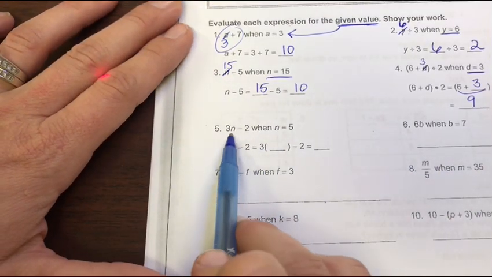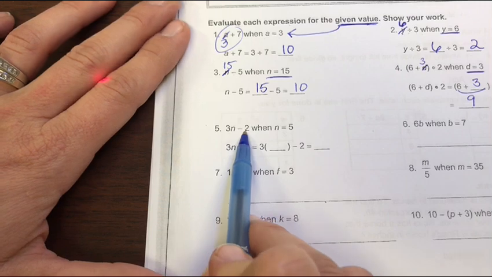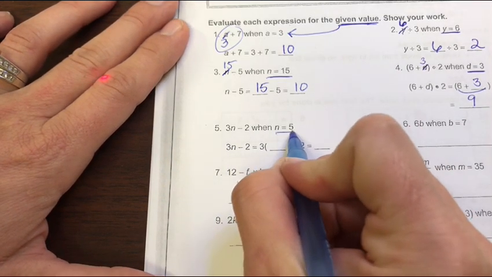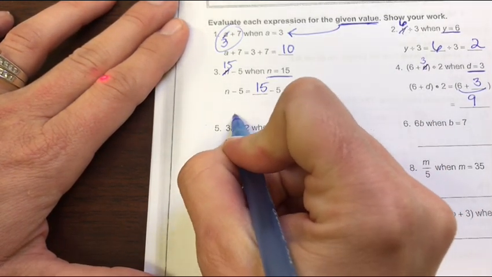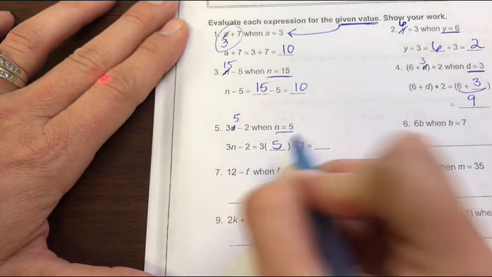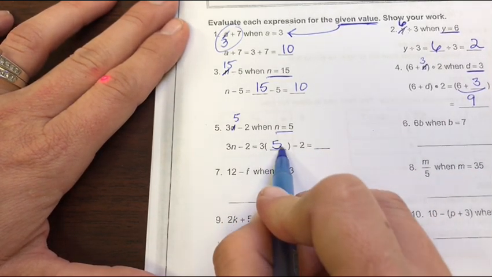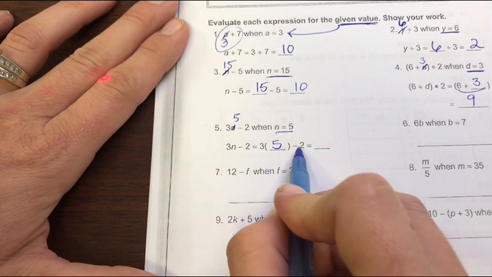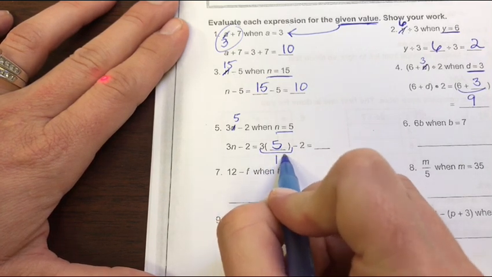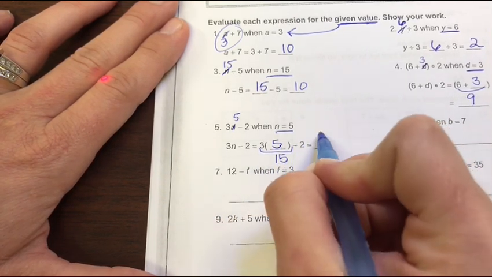Number 5 says 3 times n minus 2, that's your expression, where n equals 5. So we're going to substitute 5 in place of n. So we're going to do our multiplication first, then our subtraction. So 3 times 5 is 15. 15 minus 2 is 13.